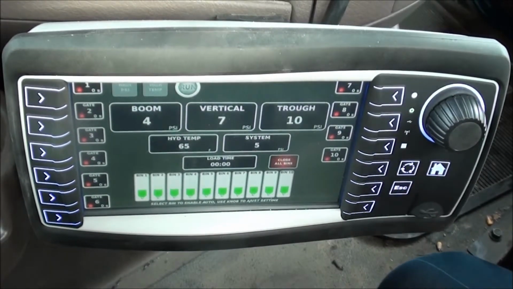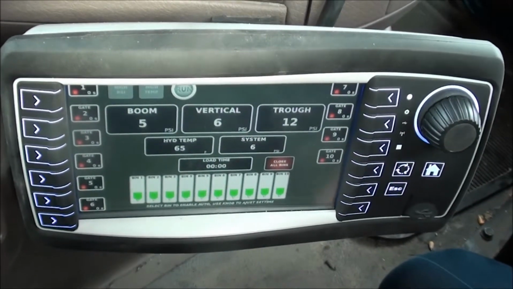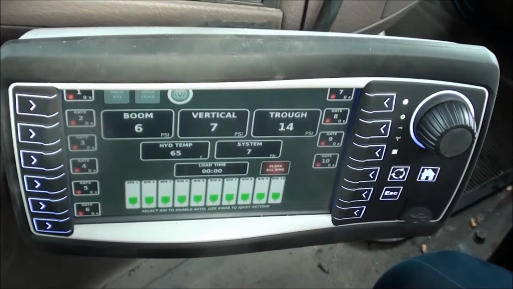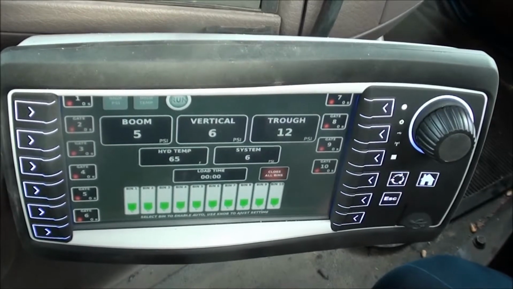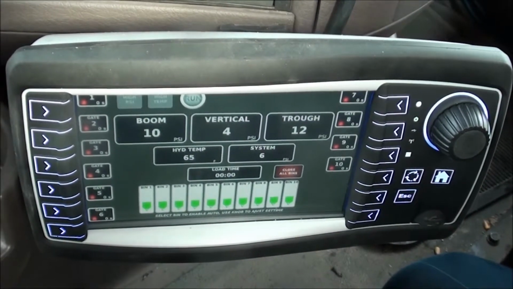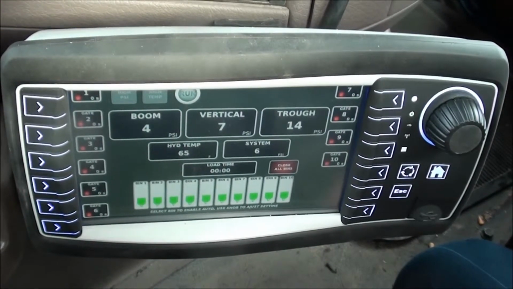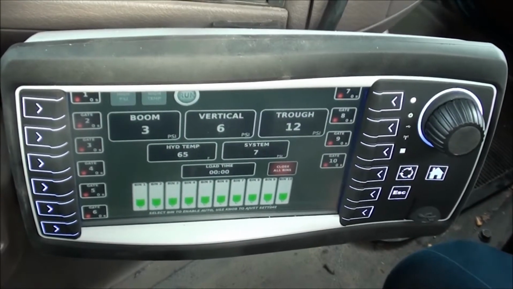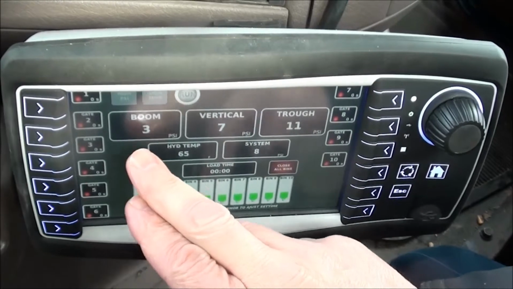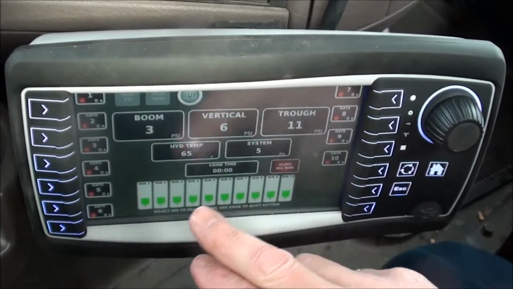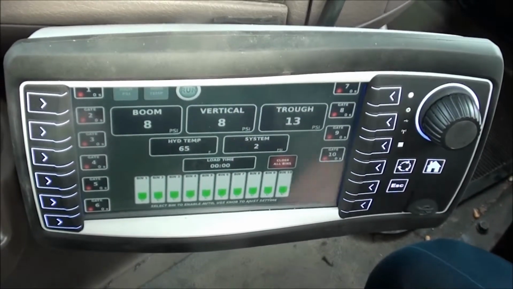Okay, so this is the cab screen for the cab HMI system, and this is an extra terminal. Basically it's a slave screen. It communicates constantly with the master screen back on the trailer. This one is mounted in the tractor cab, and we're able to have the very same home screen, so all our pressures, system pressure, temperatures, everything else.